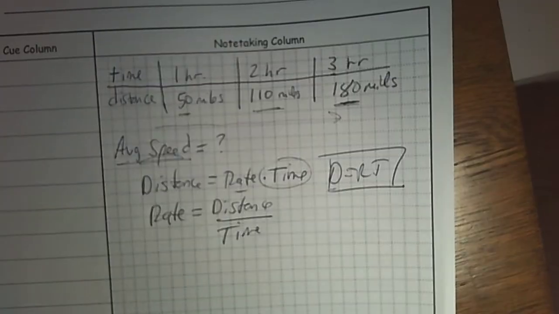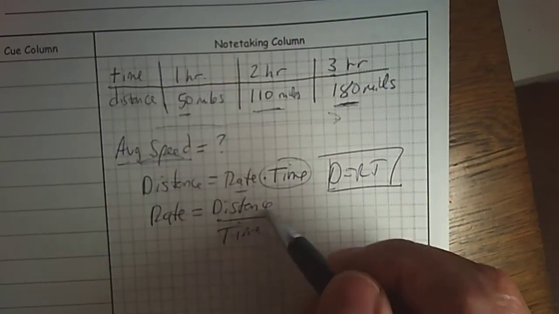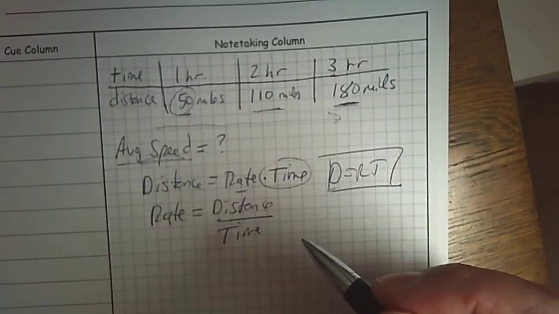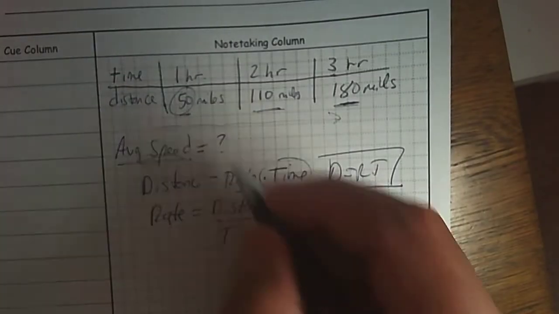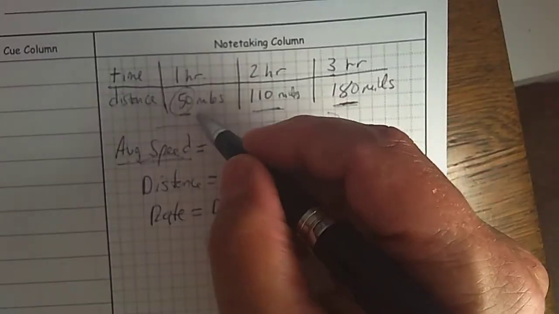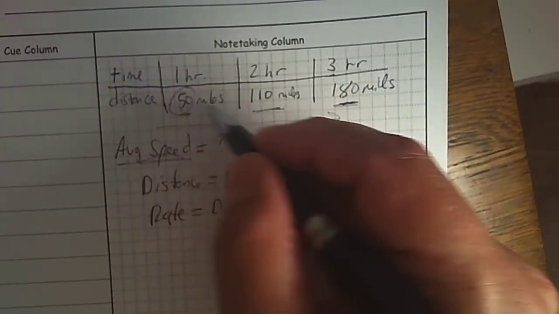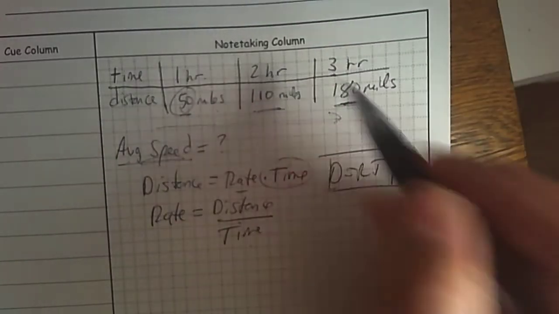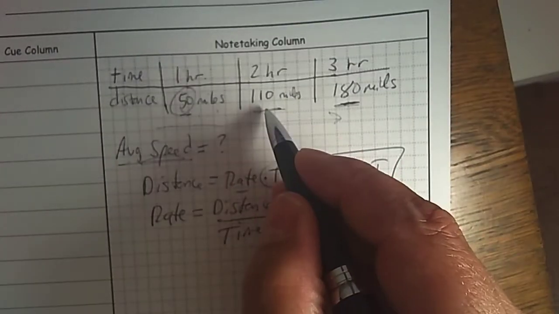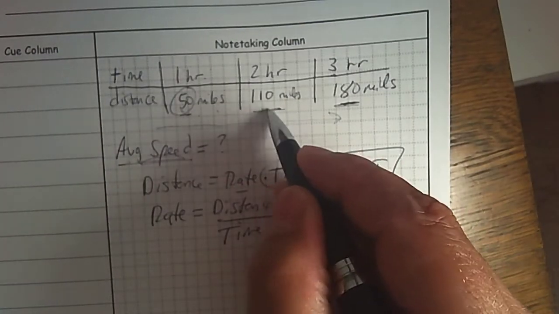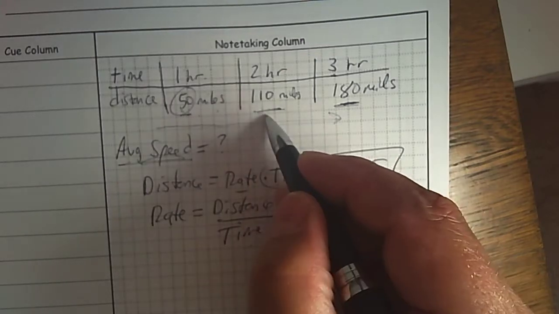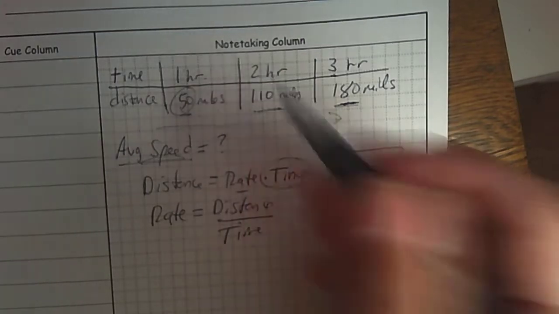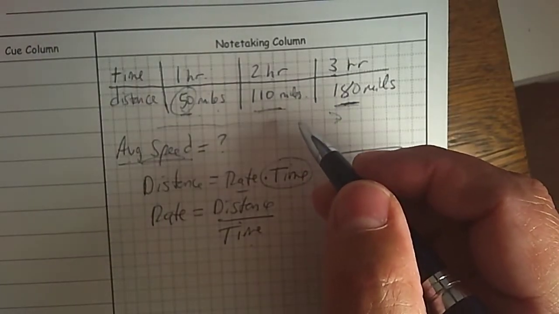So in the first hour, how many miles did you go? 50. And what time did it take to get there? 1. So you just go 50 over 1. It would be 50 miles per hour. Simple. How about after 2 hours? Well, it's 110 miles. That's the distance. For 2, so you go 110 divided by 2. That's 55. Now your average speed is 55 miles per hour.